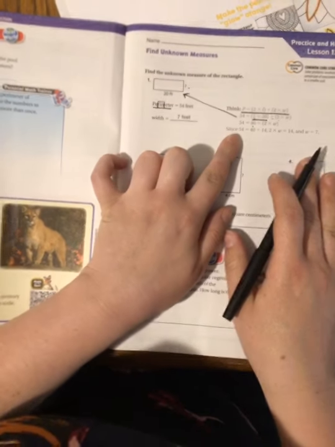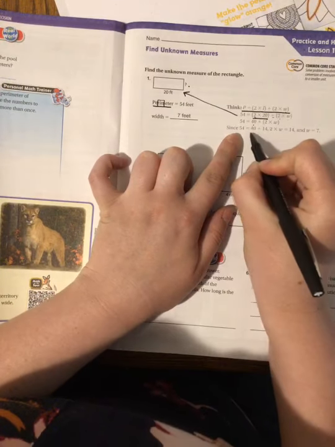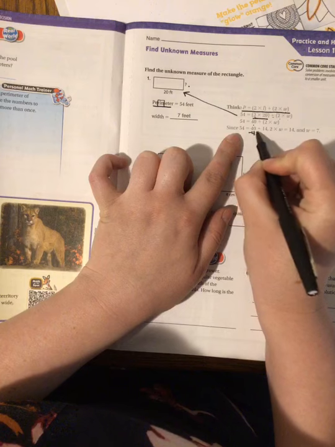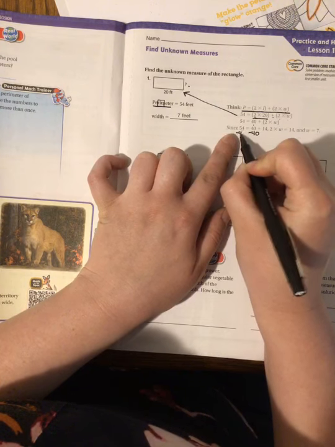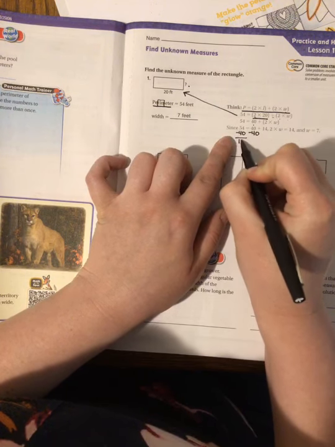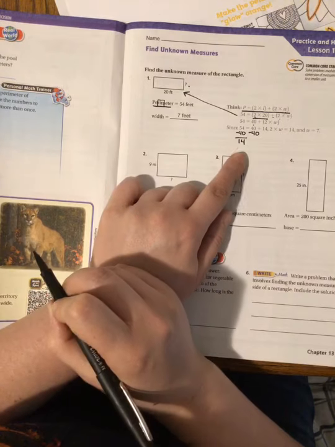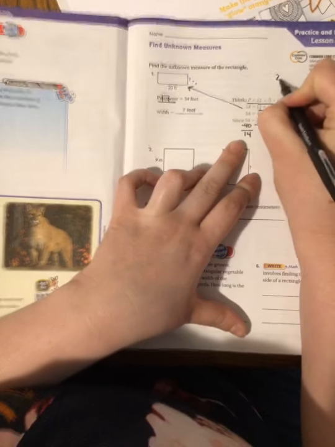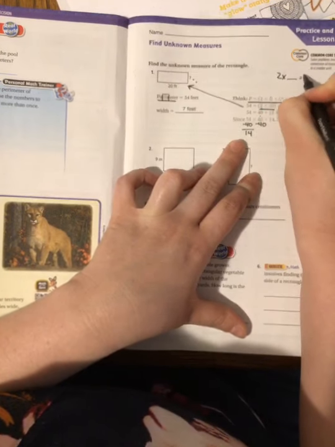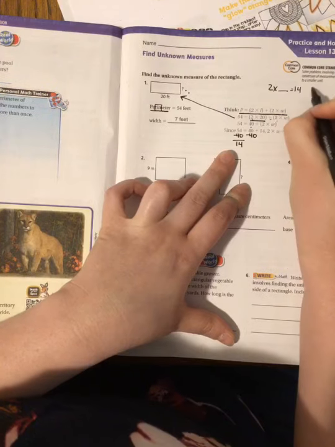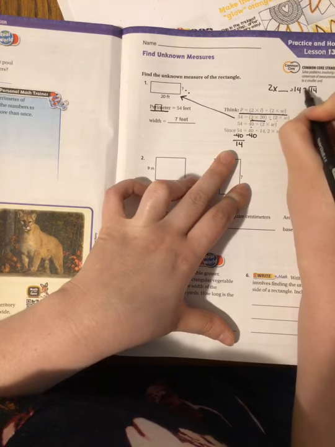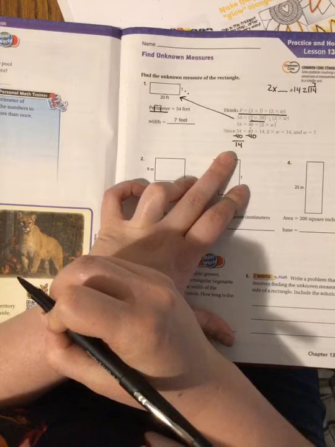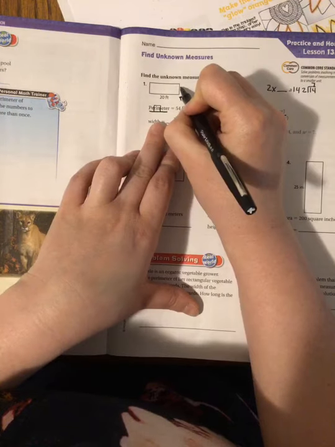So from there, they subtracted 40 from 54, and that gave them 14 left over. But we know the 14 is for both of these sides. So we have to figure out 2 times what makes 14. So 14 divided by 2 we know is 7. So that would mean that this side is 7.